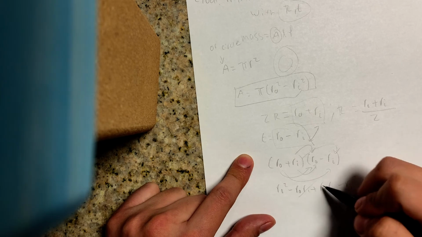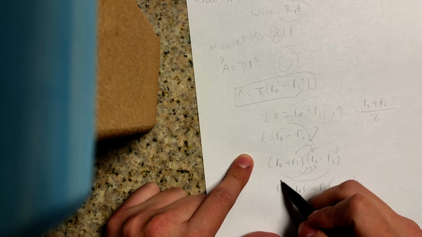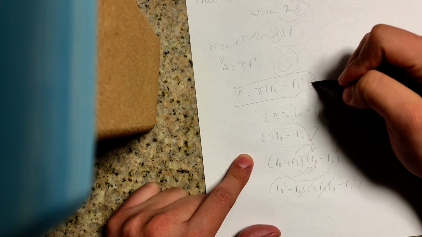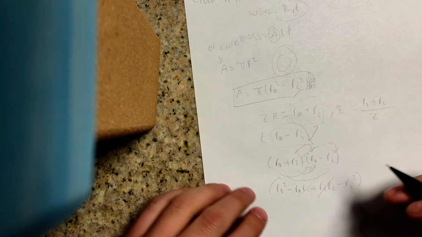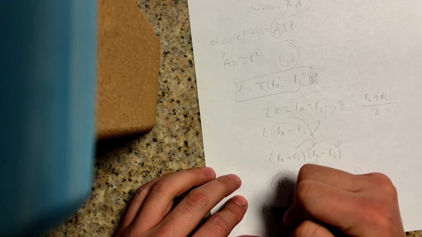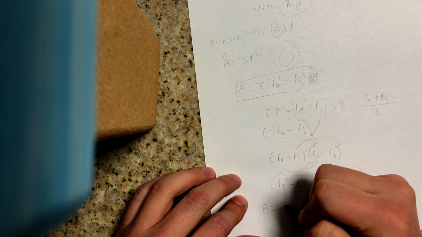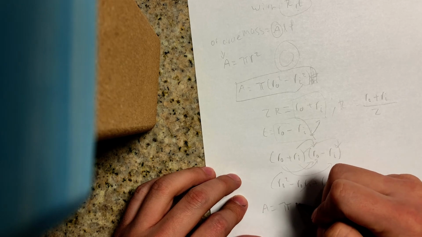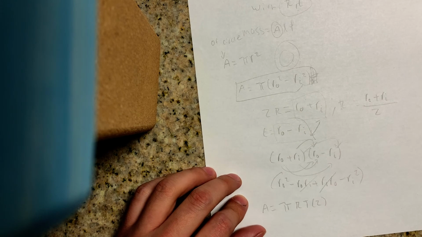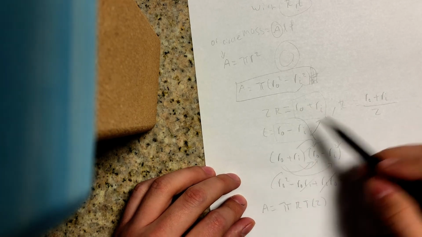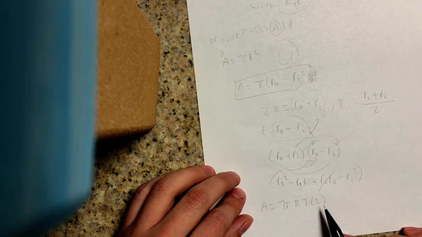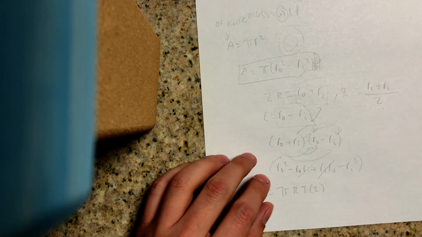So we cancel these, and lo and behold, we're left with Ro squared minus Ri squared. So we can say that area is equal to pi times r t times 2, right? Because that's what we have here. With that, we can start optimizing.